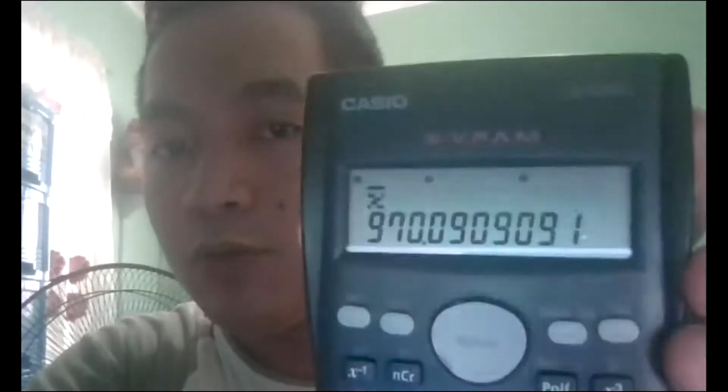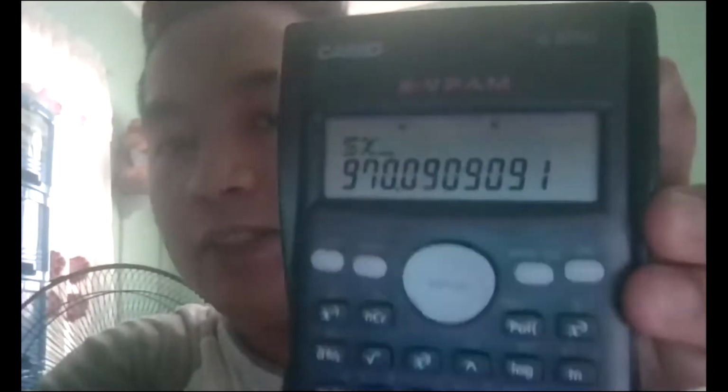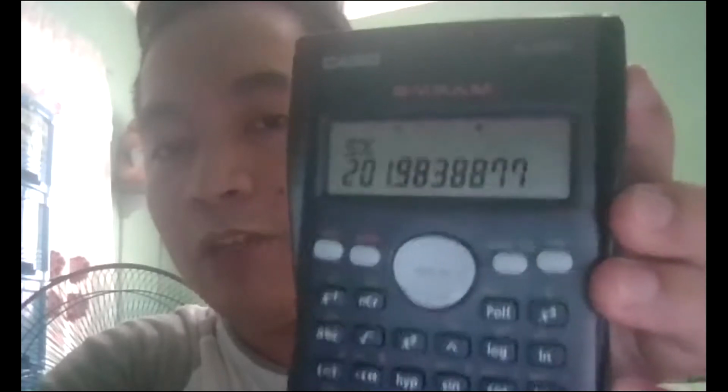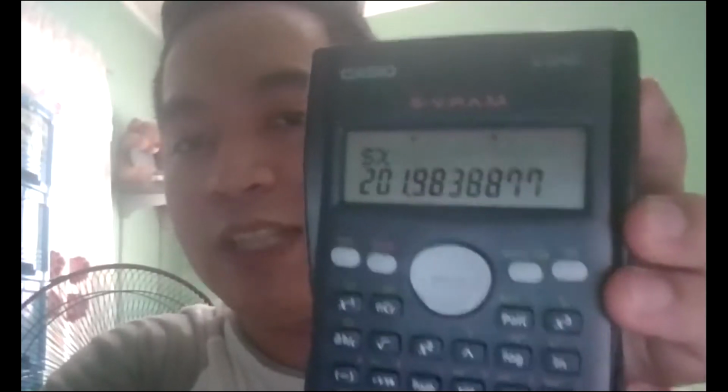Okay, so for number 1, press mo lang yung equal sign. So lalabas na ang mean natin ay nasa 970. Then go back doon sa shift, tapos number 2. So shift 2. Then press mo ngayon yung number 3 para doon sa sample standard deviation. Press mo yung equal. Ang sample standard deviation natin ay nasa 201.98 or 202.